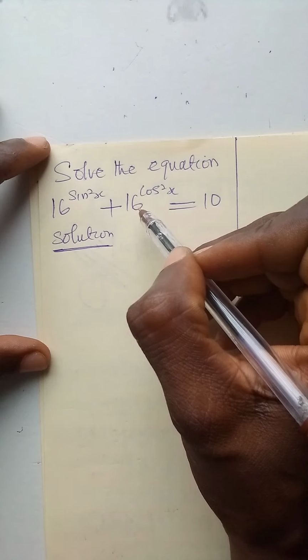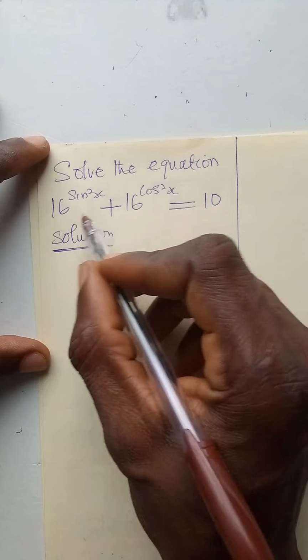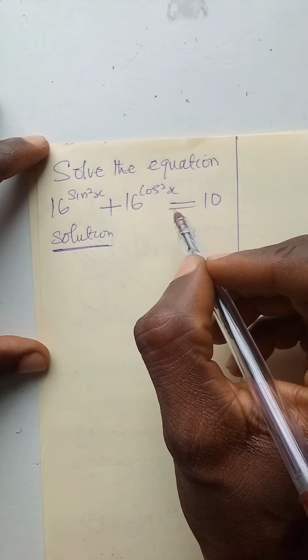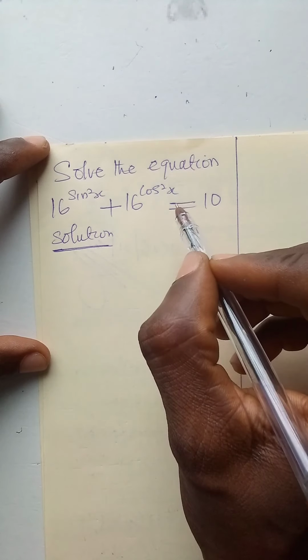We are going to, first of all, find particular solutions to this equation, and then we will find the general solution. The particular solutions are solution points.